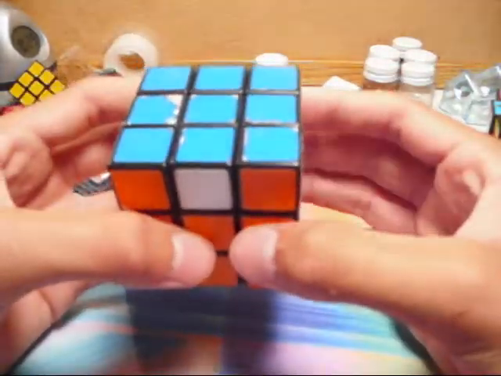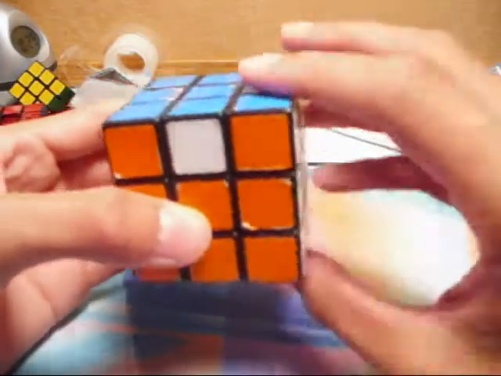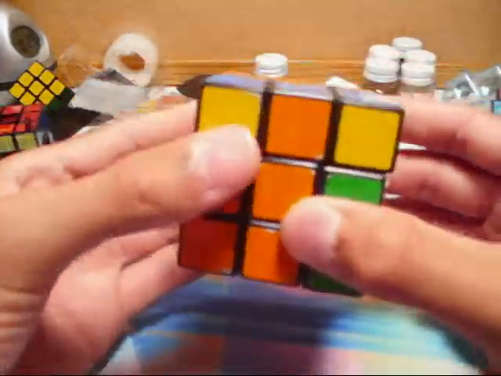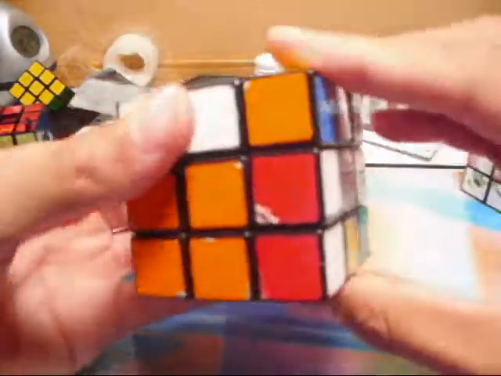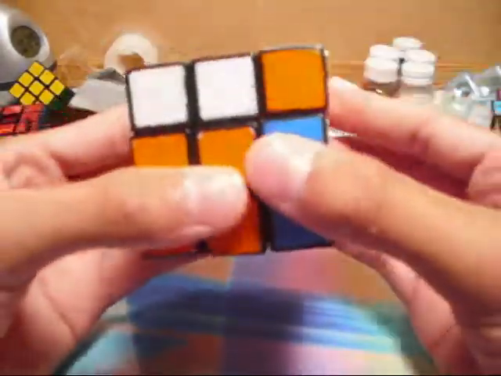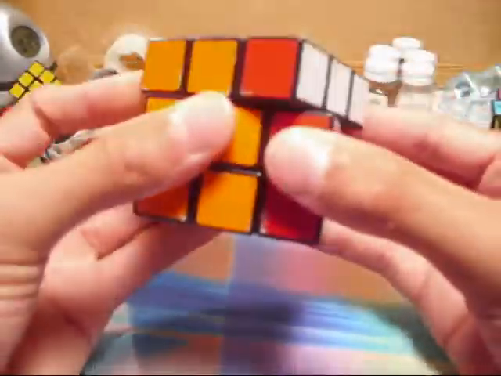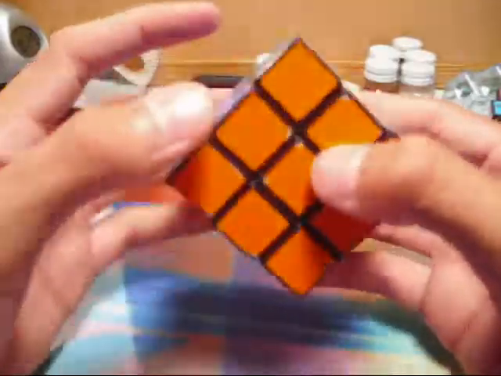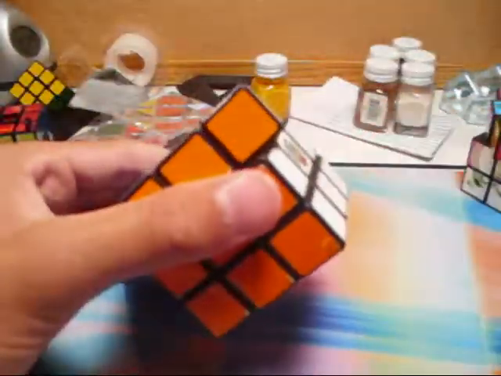And the algorithm to do that is R, U prime, R, U, R, U, R, U prime, R prime, U prime, R2. That should solve the cube.